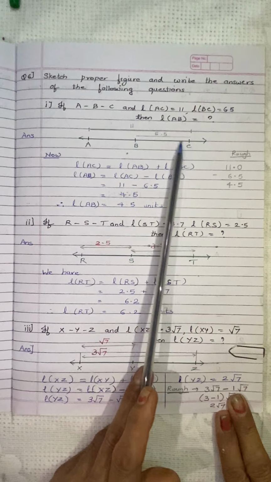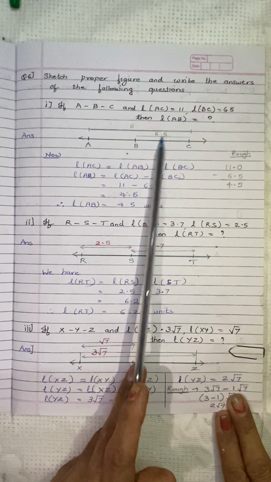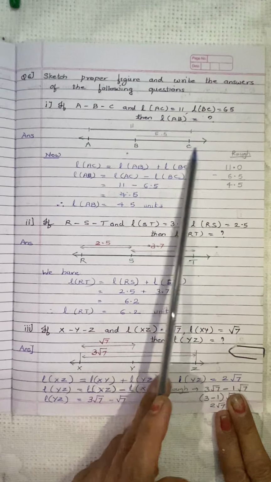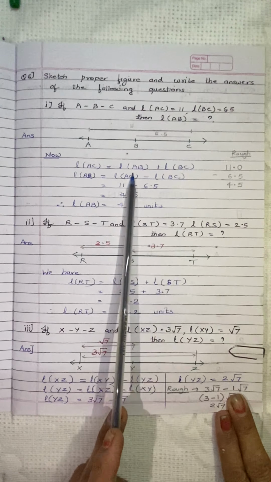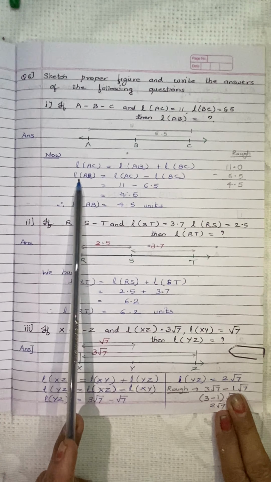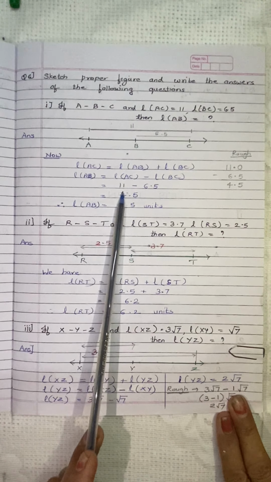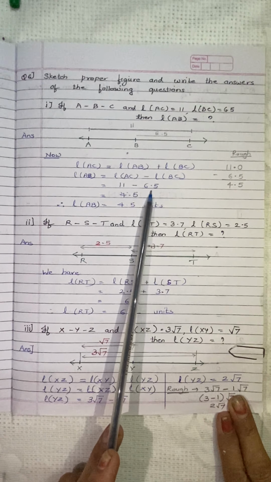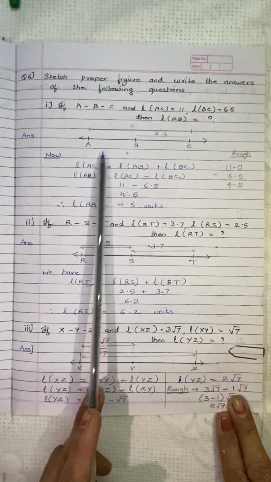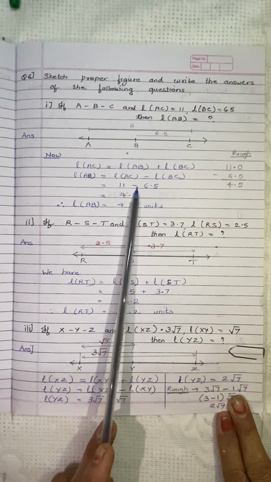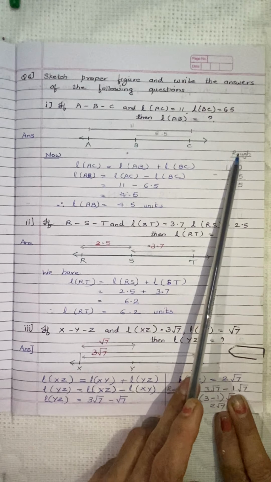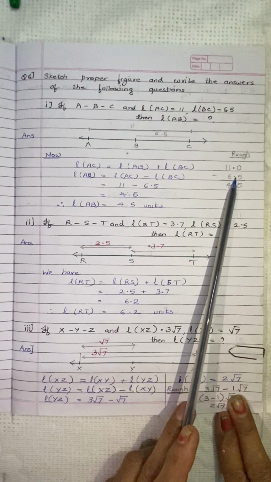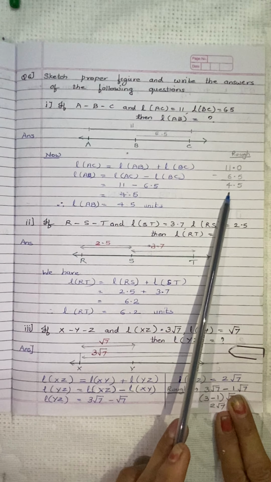So AC they have given us 11 and BC they have given us 6.5. Now length of AC is equal to length of AB plus length of BC. Now we will put the values here. Length of AB is equal to AC, they have given us 11, minus BC, that is 6.5. So we will find length of AB. So AB is equal to 11 minus 6.5, that is 4.5. If you remember, this is 11 means 11.0 minus 6.5, and when we subtract we get 4.5.